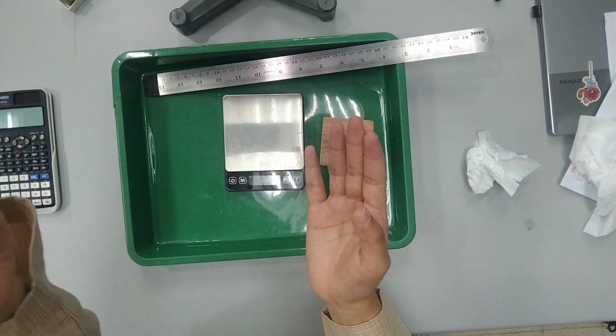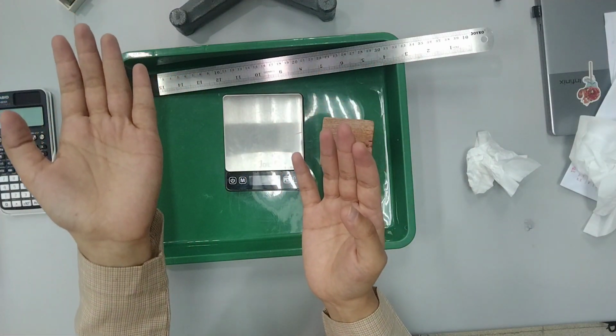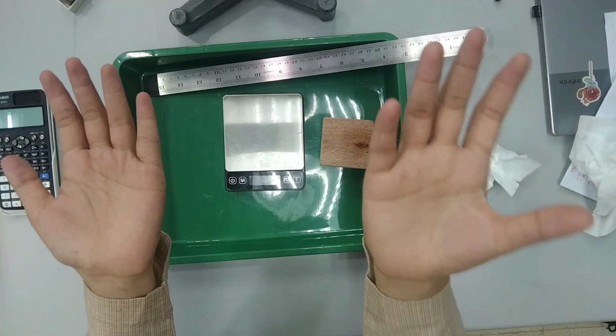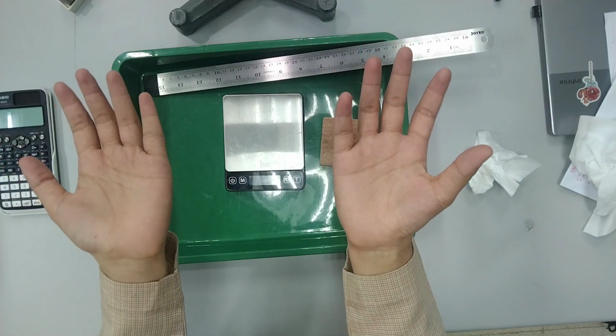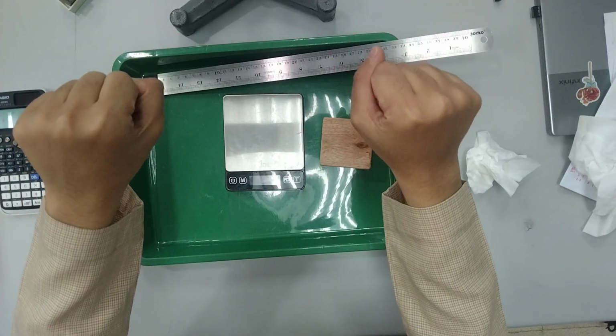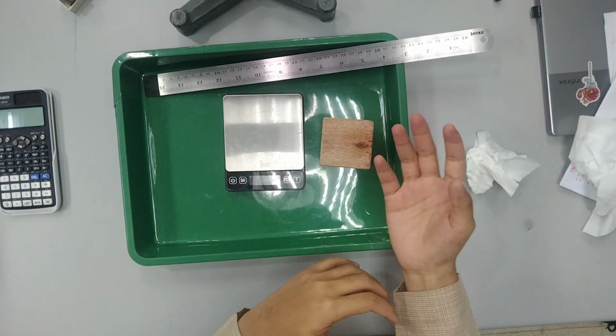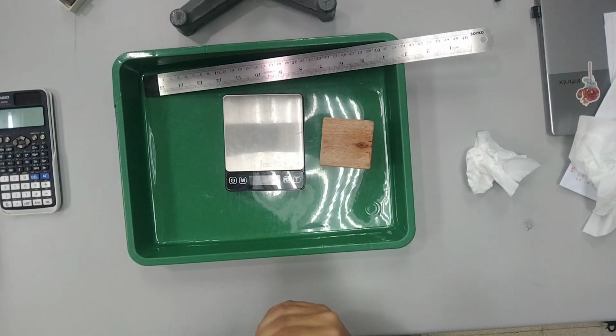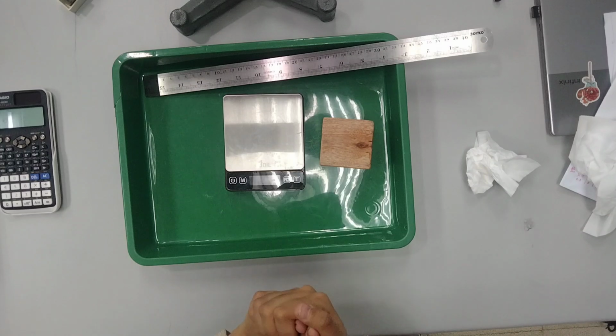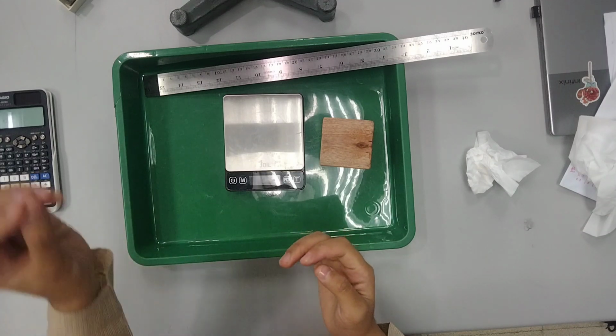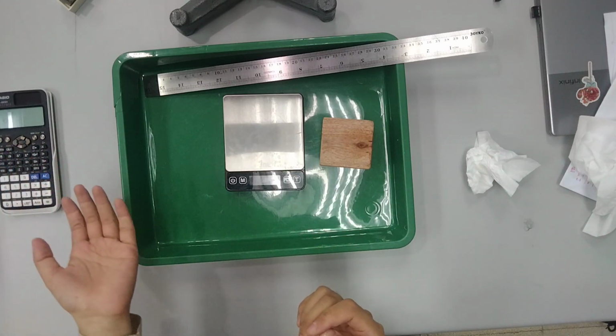First thing you have to find what? Mass. And the second one you have to find what? Volume. And if you divide mass by volume, you will get density, which is the thing that we are going to find in this experiment. Okay. Now I'm going to tell you how to find density if it's a regular object.